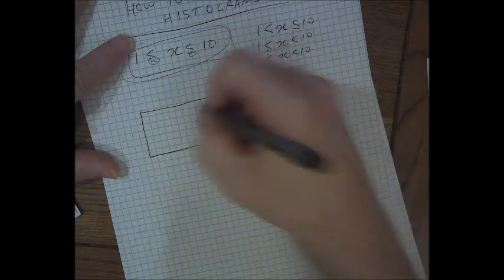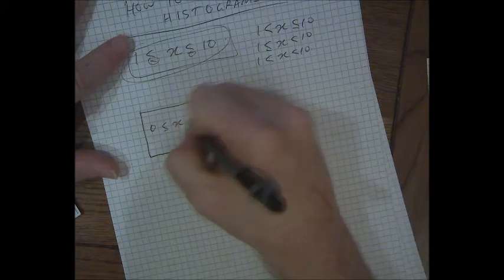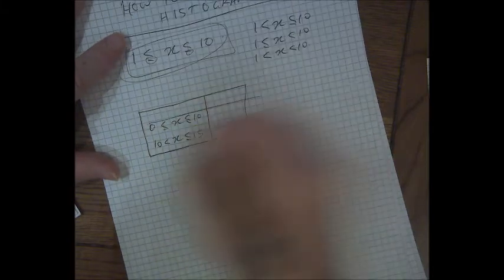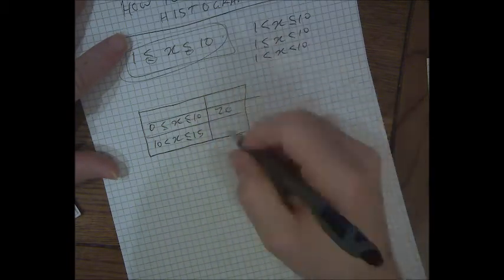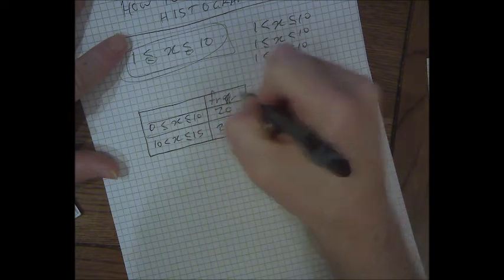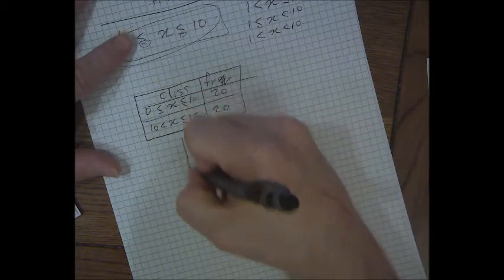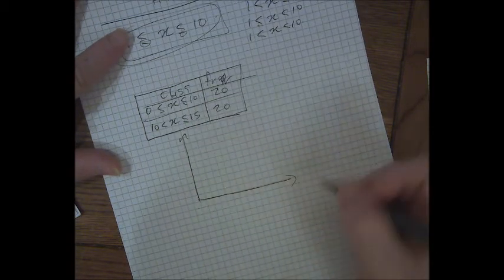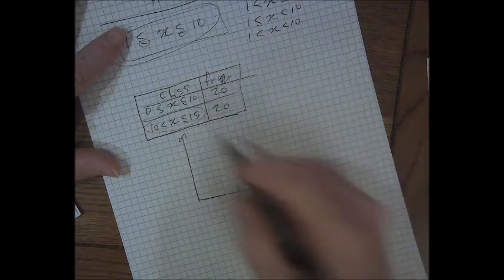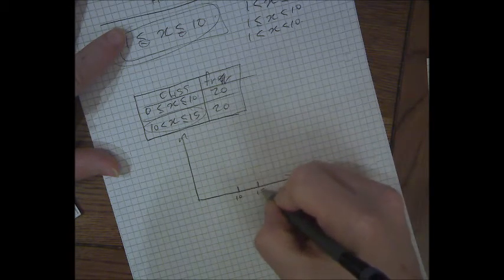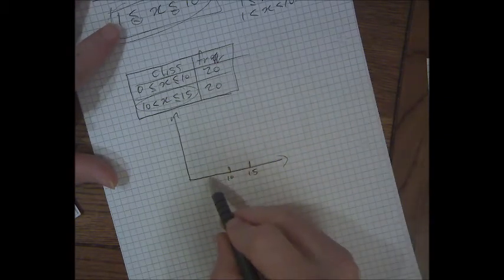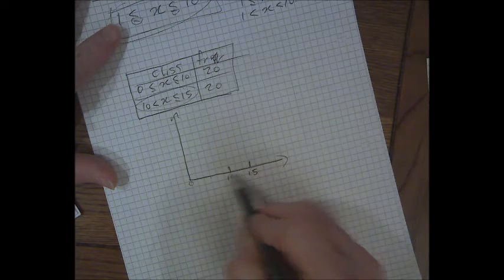So this histogram is going to be about numbers between 0 and 10, and also between 10 and 15. Let's say we're going to have 20 numbers in this class and 20 numbers in this class. What you do is you lay down some axes and you get ready to stick a rectangle between 0 and 10, and you get ready to stick a rectangle between 10 and 15. These things that I'm doing here are called the tree stumps. They're the beginning of rectangles that we're going to finish in a second. Just check that your scale is fine. 5 would be there, so 0, 5, 10, 15.